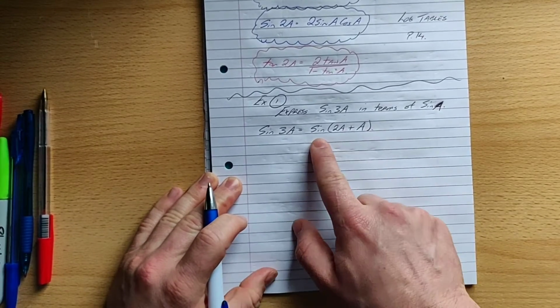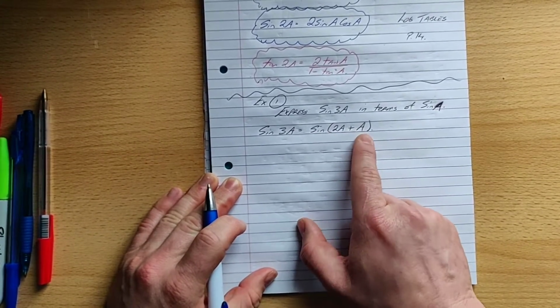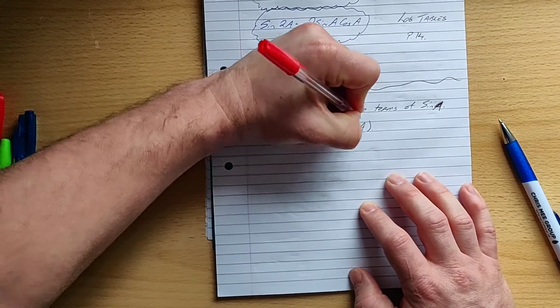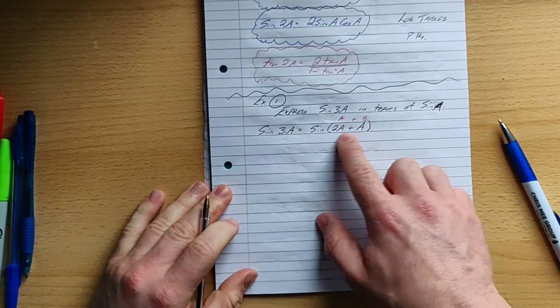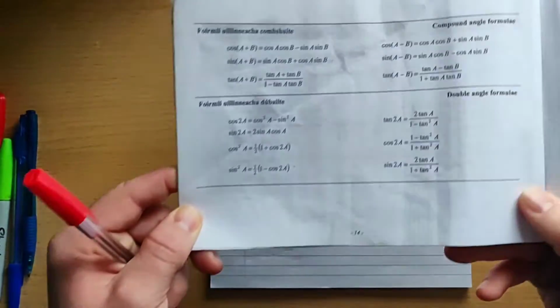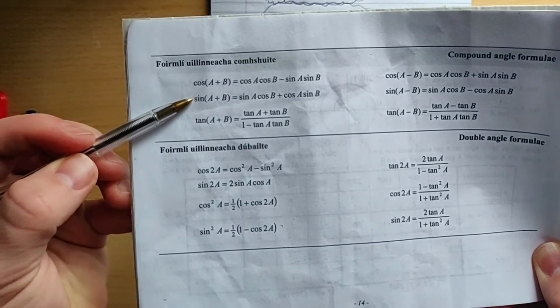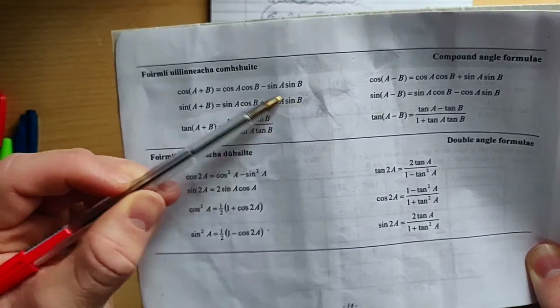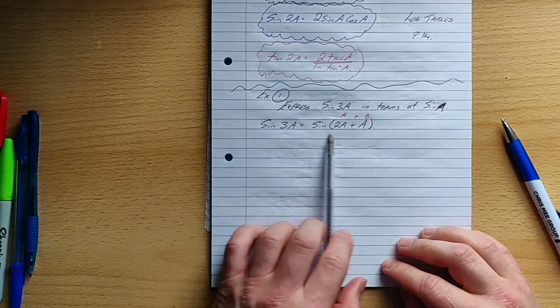Now what have we got here? Sine of an angle plus another angle. So that is kind of like sine of a plus b, similar to what we've done in the last one. Now using the log tables we can check that sine of a plus b is sine a cos b plus cos a sine b. So that's what we're going to go for down here.